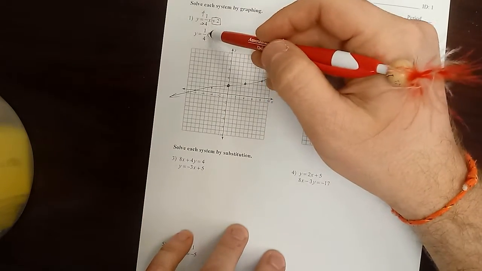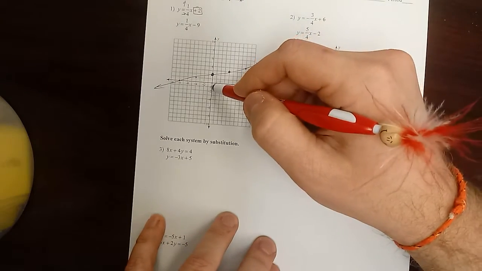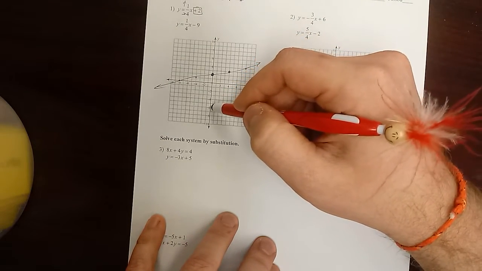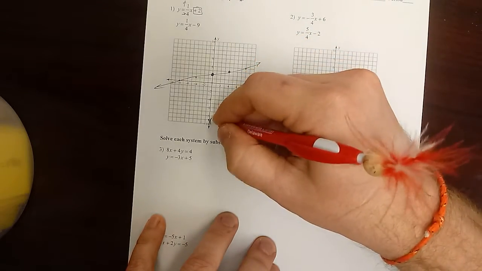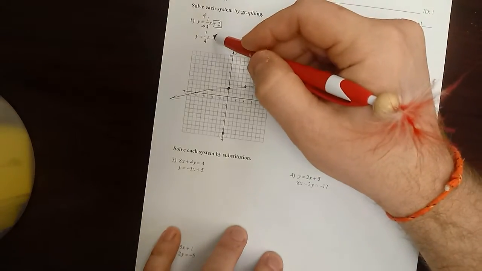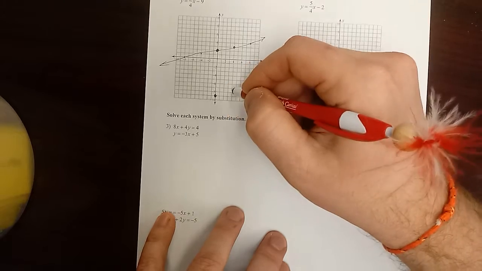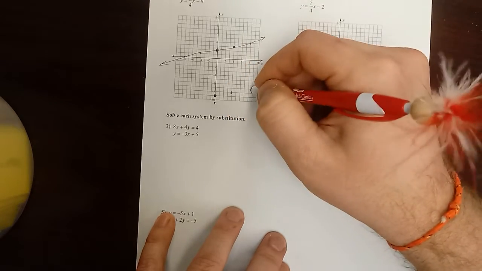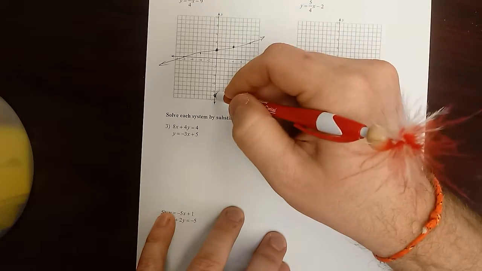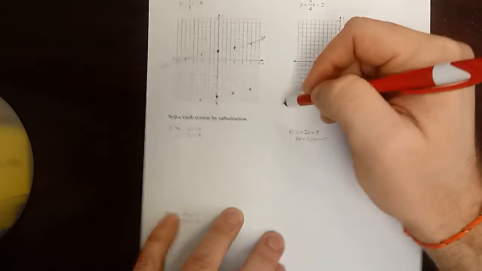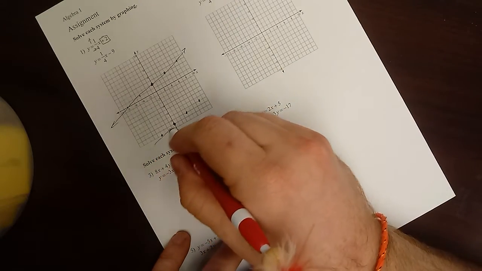Then our next one says 1/4 x minus 9. So if I go there, 1, 2, 3, 7, 8, 9, put a dot. We start at the -9. We rise 1 and we run 4. And those of you that are astute observers will already have noticed that as we rise 1 and run 4 with this one, no intersection is in sight.